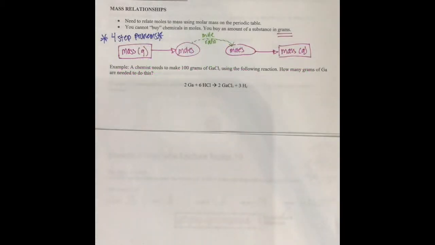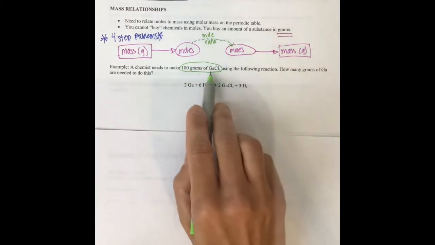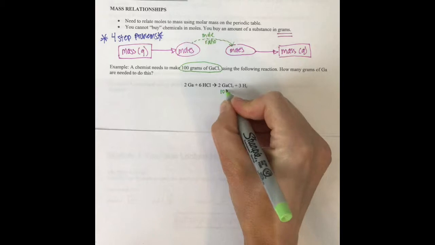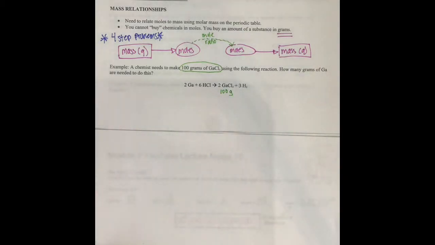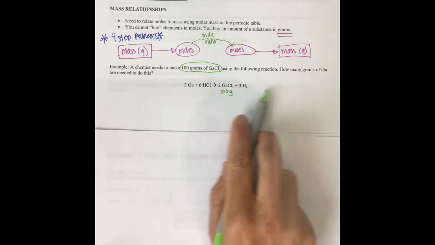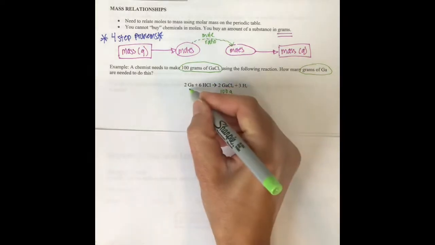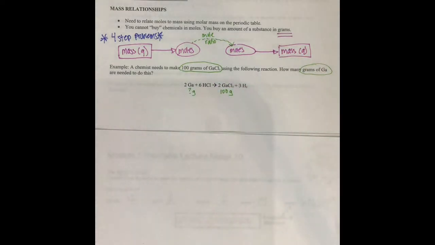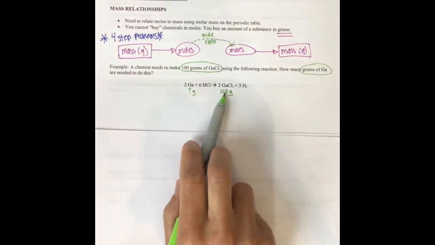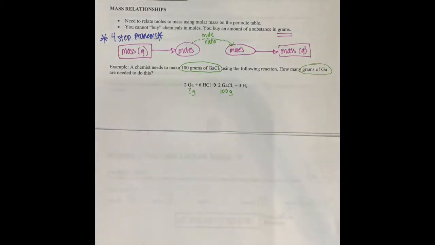Okay, so let's step through one of these together. A chemist needs to make 100 grams of gallium chloride. I always like to write my numbers that I begin with right under my reactants or products in the chemical reaction. I want to make 100 grams of this. The question says, how many grams of gallium do I need to do that? Okay, so we are starting here.